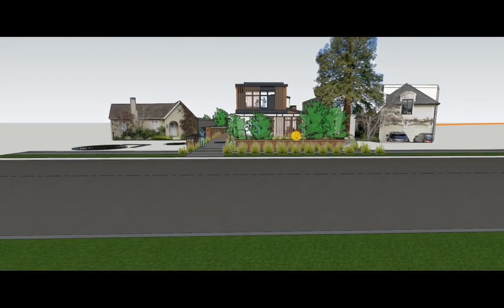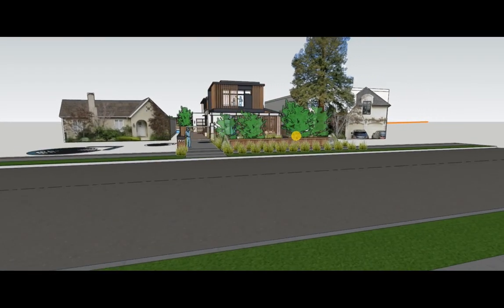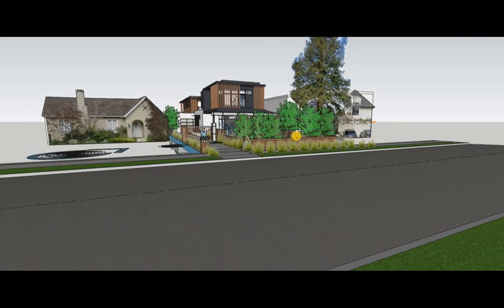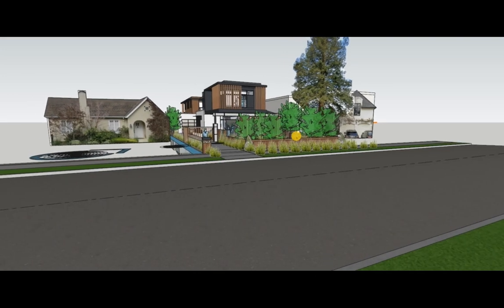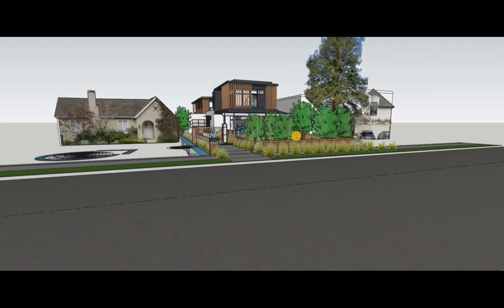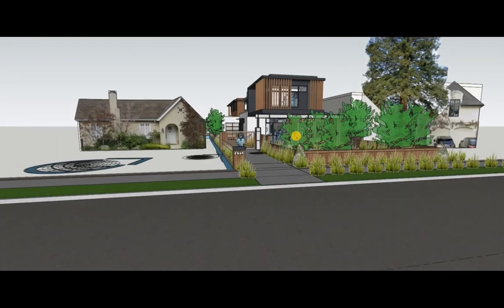So we're standing across the street and one of the most impactful changes I hope you're sensing is that the second floor bedroom design has changed pretty drastically. I'm not doing that beveled cornice design anymore.